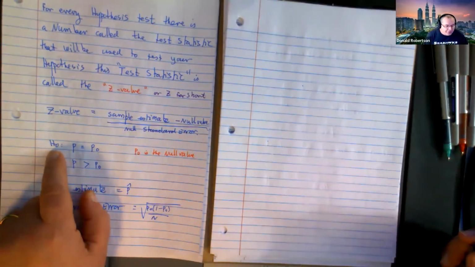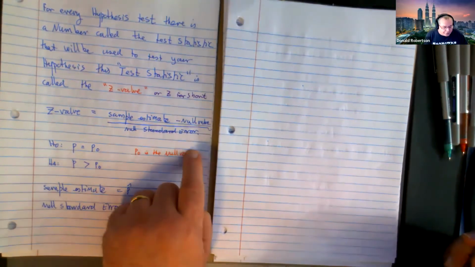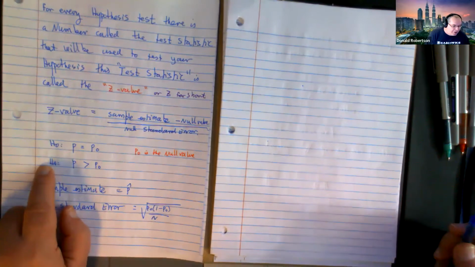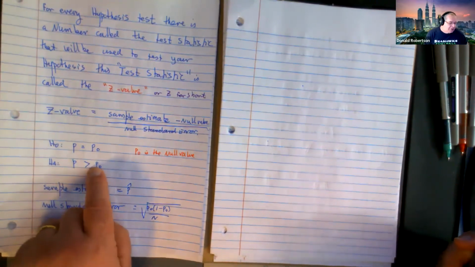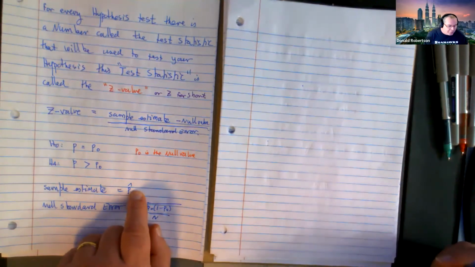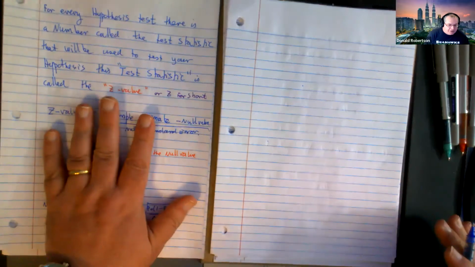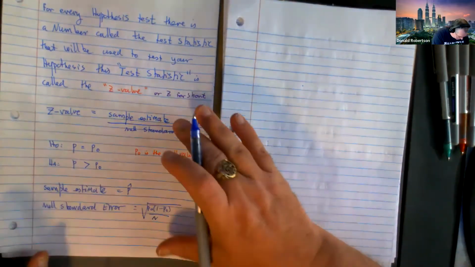My null hypothesis will look like P equals some number P naught. P naught is called the null value. Our alternate hypothesis in this case is greater than. The sample estimate is what we got in our sample, and the null standard error is this guy. So this here is going to be the number crunching that we will deal with. So let's put it out of the way.